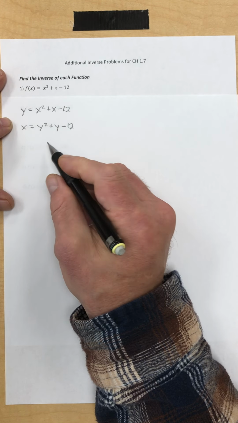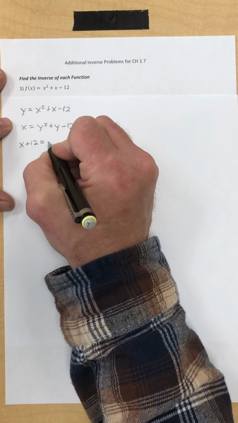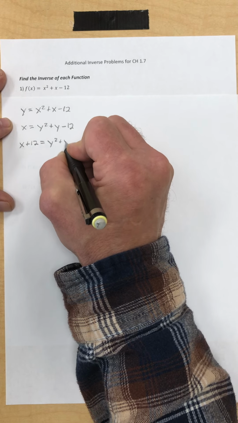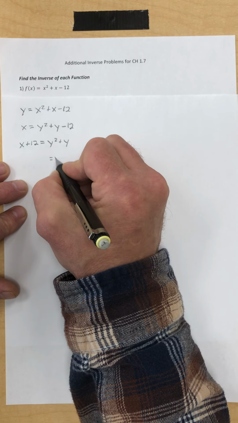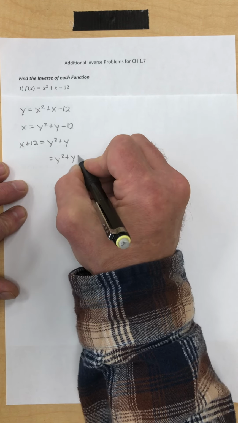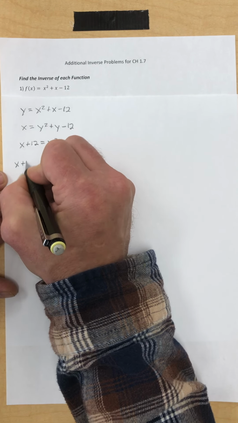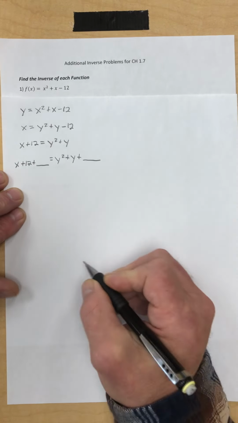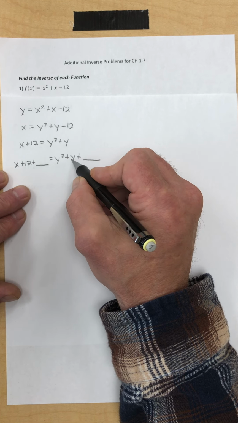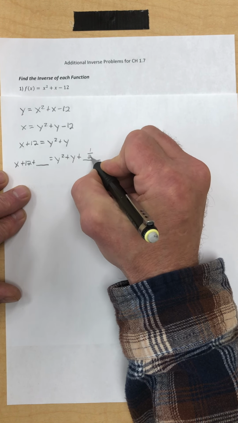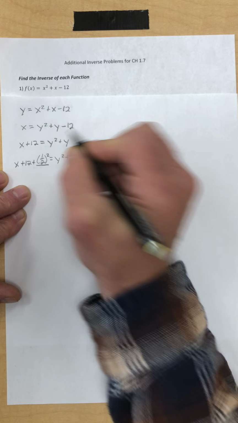And then we isolate the y's. So add 12 to both sides. So we get x plus 12 equals y squared plus y. And again, I'm going to have to complete the square here. So y squared plus y, I'm going to have to add something there. And whatever I add to the right-hand side, I got to add to the left-hand side. So x plus 12 plus whatever that is. Again, disregard the sign here, doesn't really matter. Take the linear coefficient, divide by 2, and then square that. So I have to add 1/2 squared to both sides.